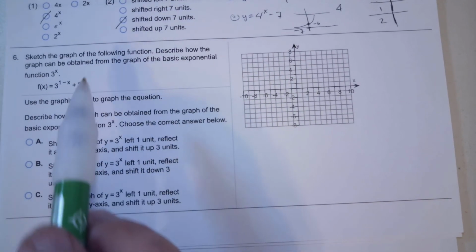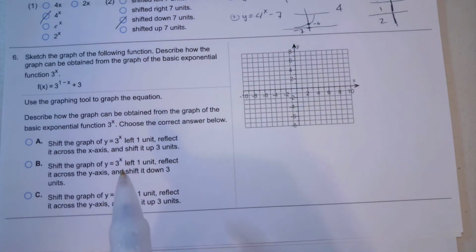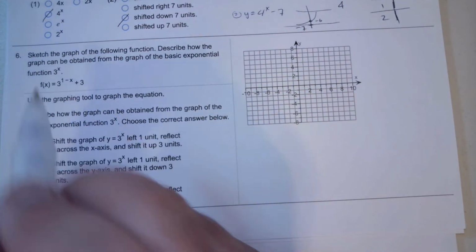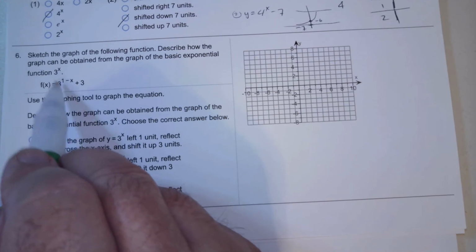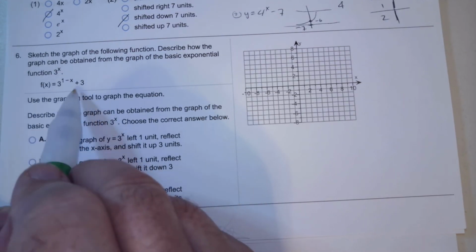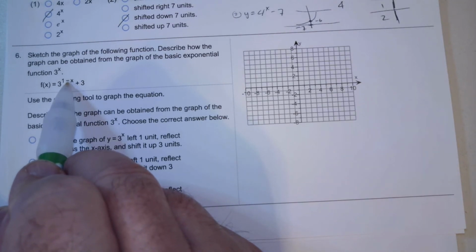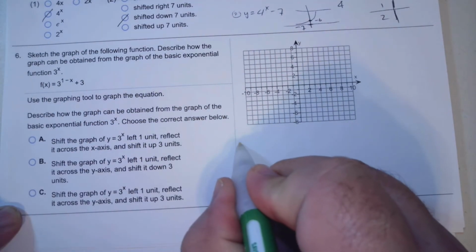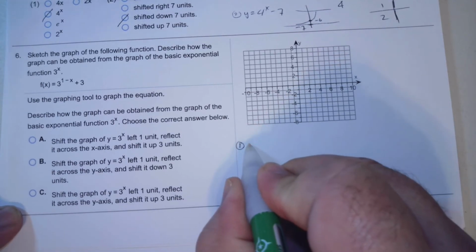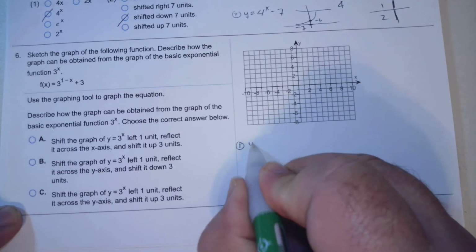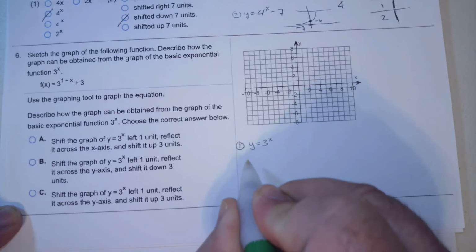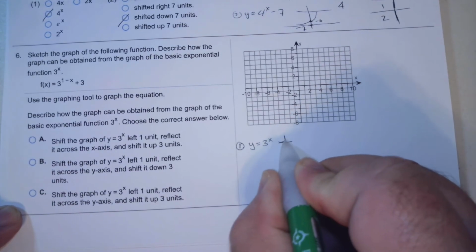Graph the following function and describe how the graph can be obtained from the basic functions. Alright, so let's look at this thing. The basic function is 3 to the power x, because it's 3^x. The first thing that happens is it's negative. So that graph looks like this.